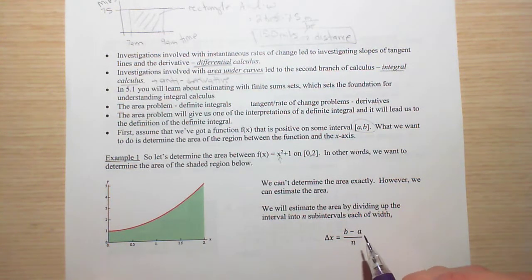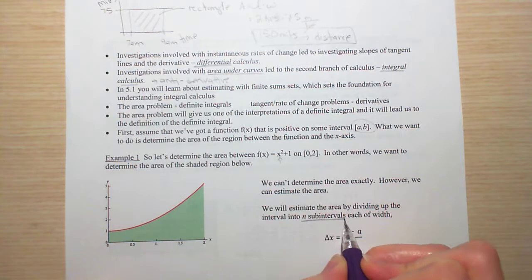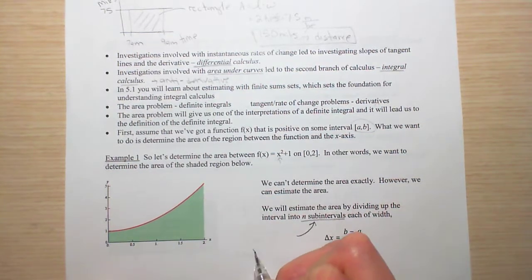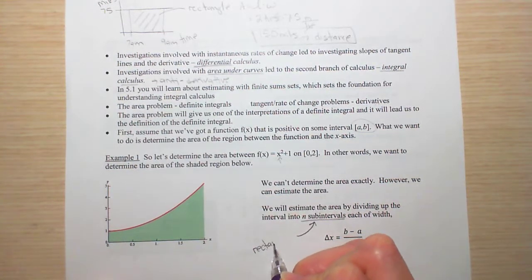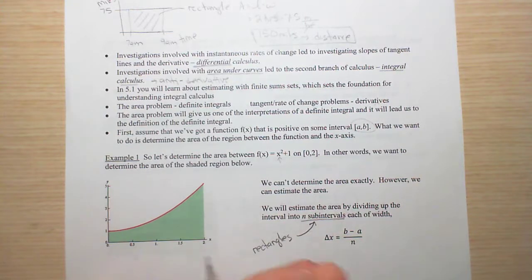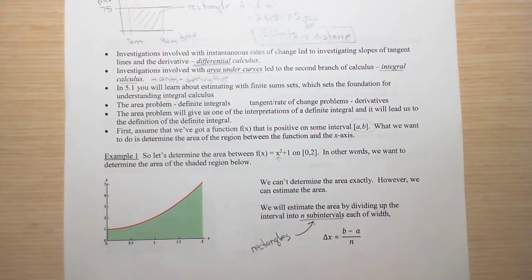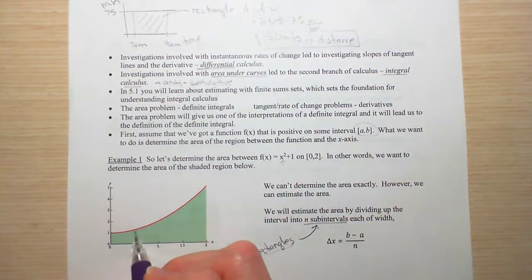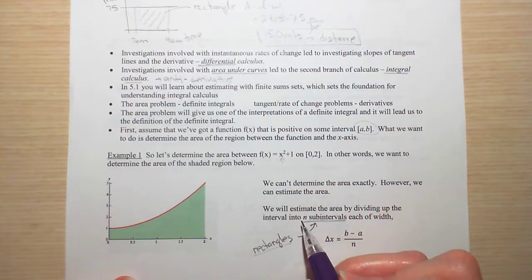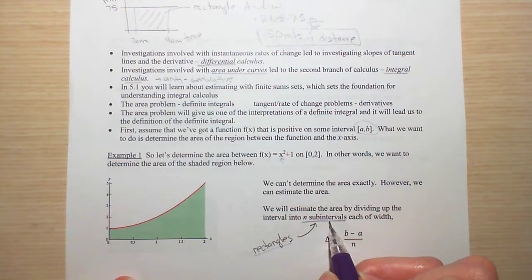So the first thing we need to find out is about these subintervals. So these are the rectangles that we're going to divide this region up into. So this estimating method that we're learning, called Riemann sums, we're always taking the area and dividing it into rectangles. So it says we will divide it into n subintervals.